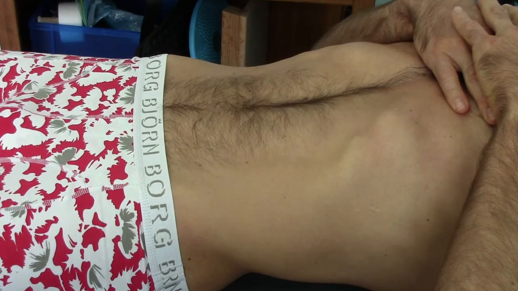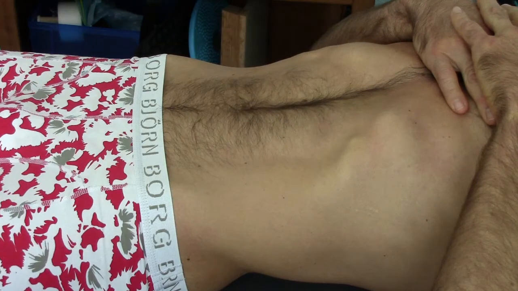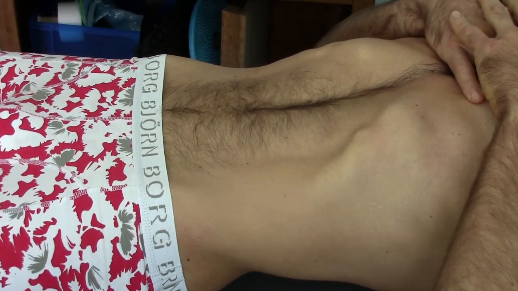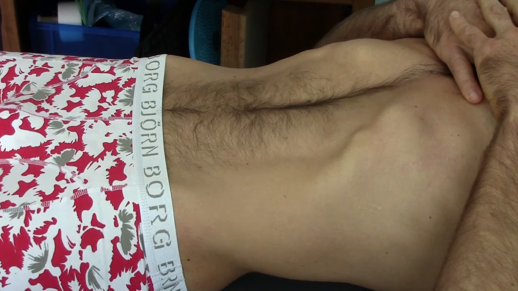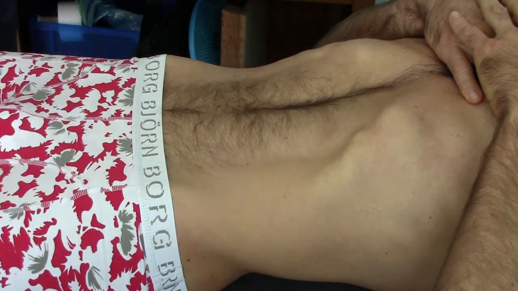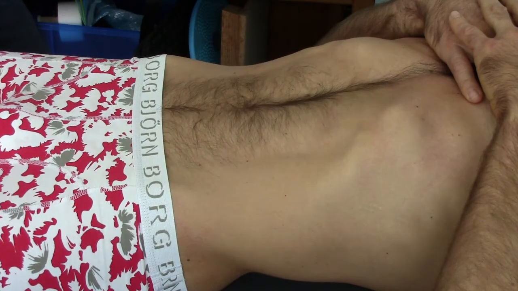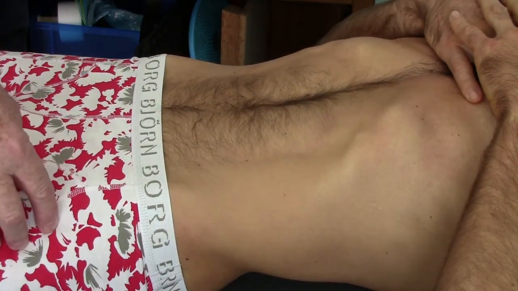This is my client Brendan, who flew in from Australia to see me, and as you might guess, he's seen multiple practitioners. Has quite a complex medical history. Has had a right meniscectomy in his knee and had surgery on both hips for femoral acetabular impingement. Still has, or has since developed, osteophytes in the left hip.